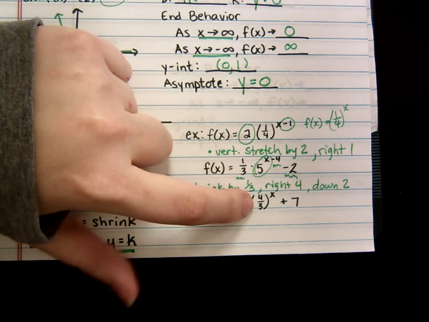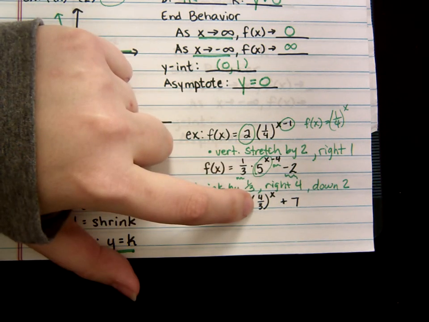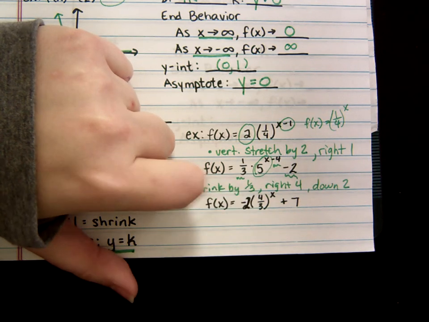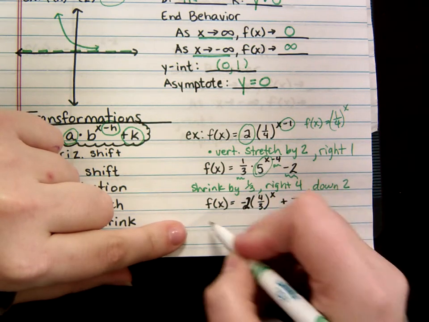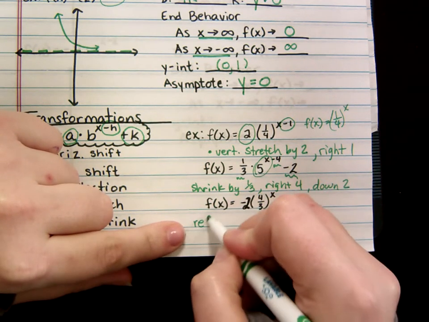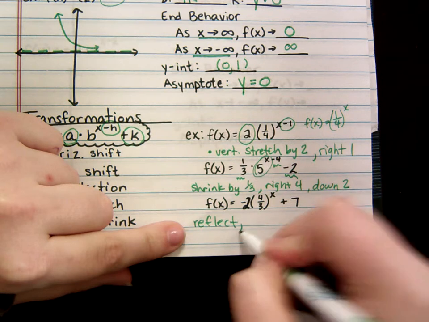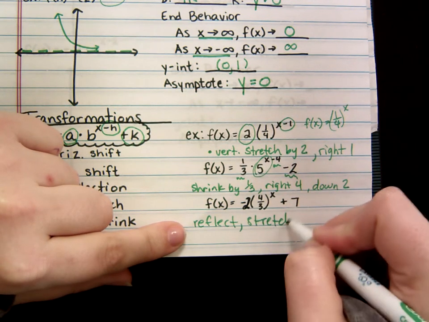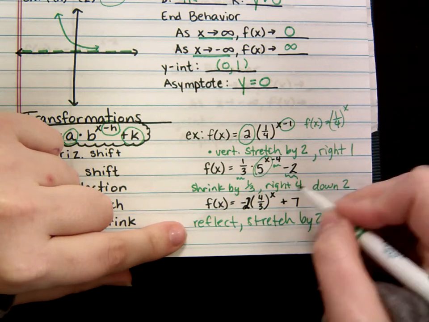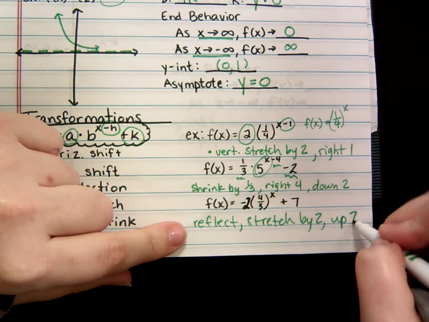Another thing to be careful of is fractions don't automatically mean that it's a decay. This one is 4/3. That's 1.3 repeating. So it's bigger than 1, and it's an exponential growth. So for this one, we have 3 transformations. The negative there means it's reflected across the x-axis. The 2 means we have a stretch by a factor of 2. And the plus 7 means it's moving up 7.